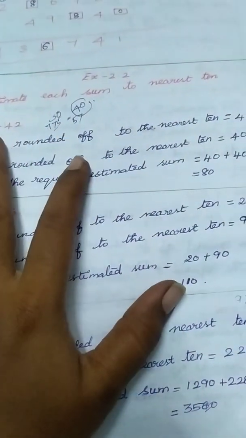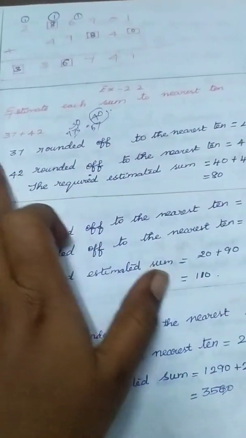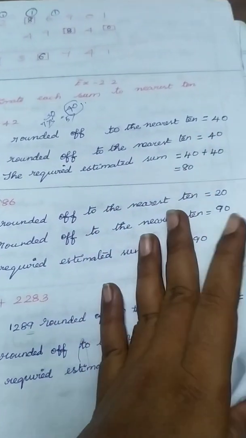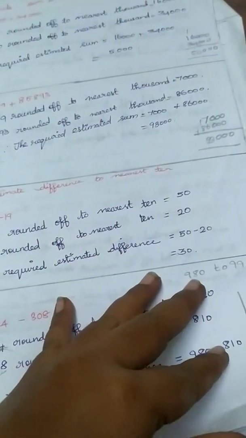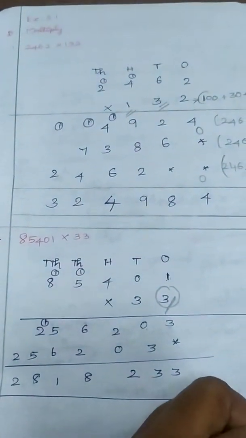Then estimate. How to estimate? 37 you have to round it off as 40. 42 as 40. Required estimated sum will be 40 plus 40, 80. Likewise for 100,000.